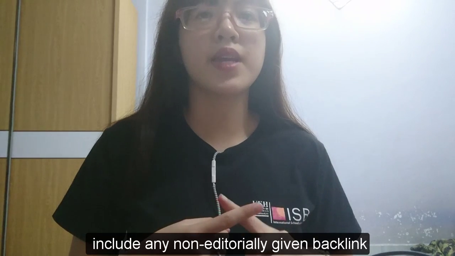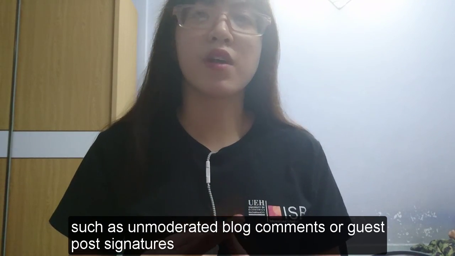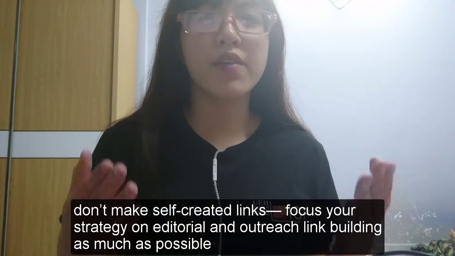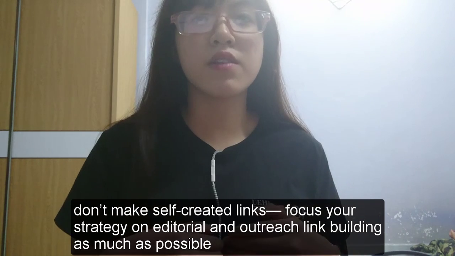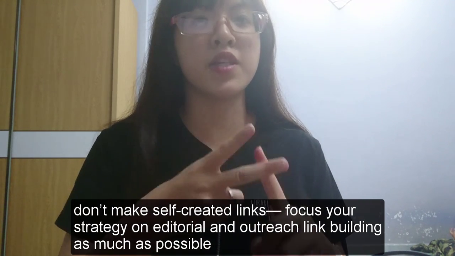So how can we build this kind of link? Self-created links include many non-editorial, self-given backlinks such as moderated blog comments or the guest blog signature. Basically, don't make self-created links. Focus your strategy on editorial and outreach link building as much as possible.